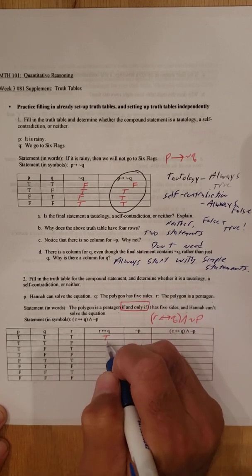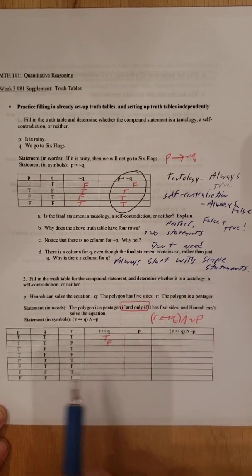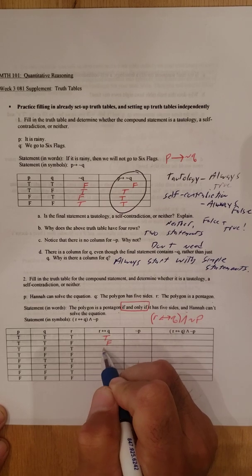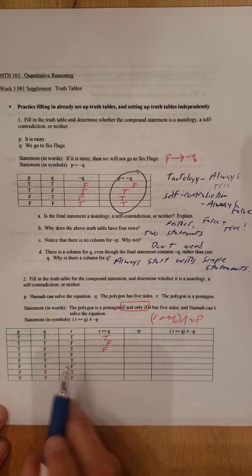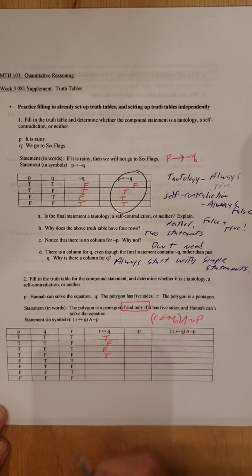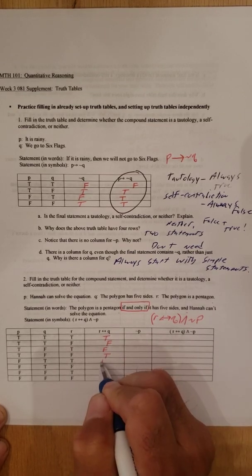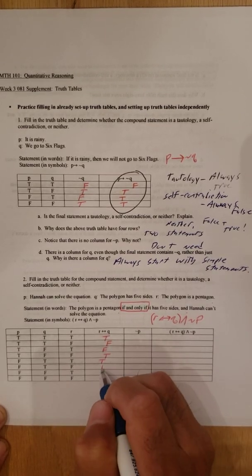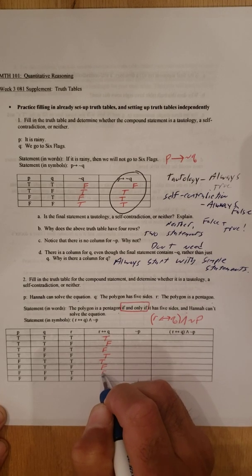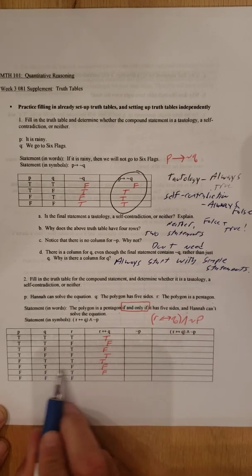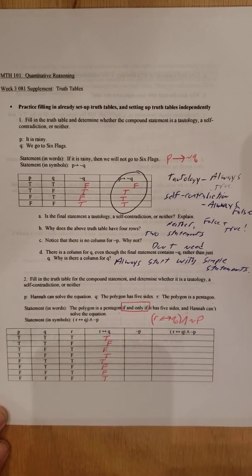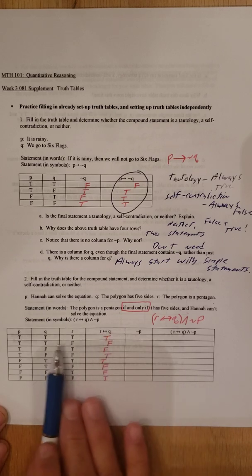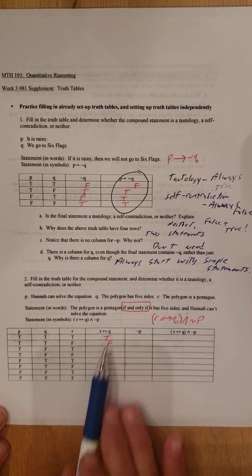That's not good. They have to match. They have to either both be true or both be false. So row 3 doesn't work. Notice when I get to row 4, now they're both false. So that becomes a true statement. Row 5, they're both true. Row 6 and row 7 are a true and a false, a false and a true, and that becomes false. Okay? So the rule for the biconditional: the 2 columns have to match.